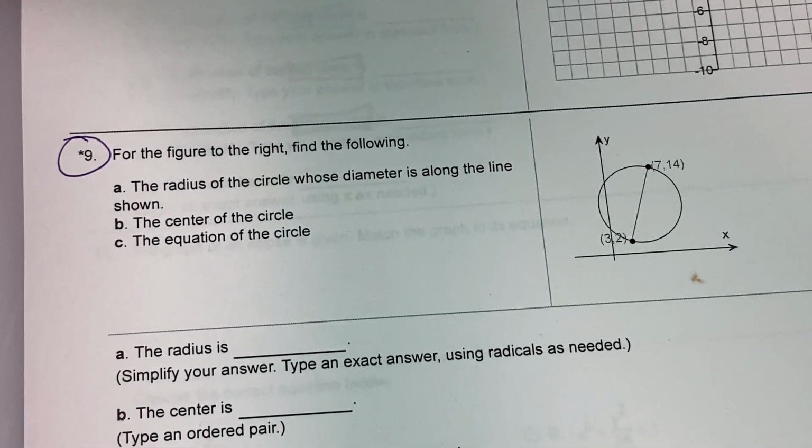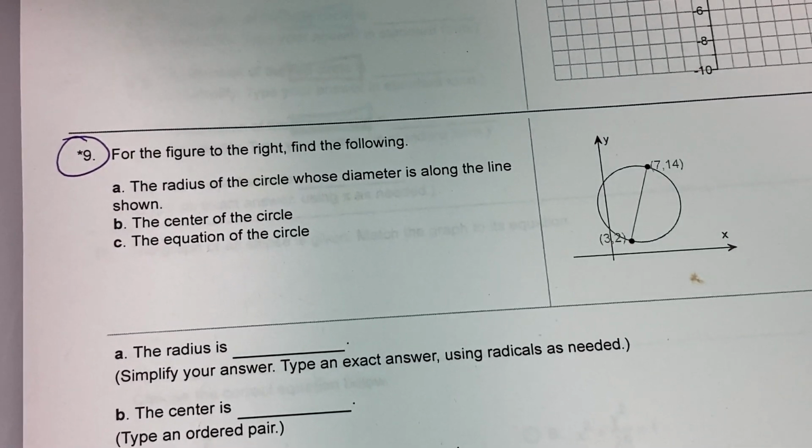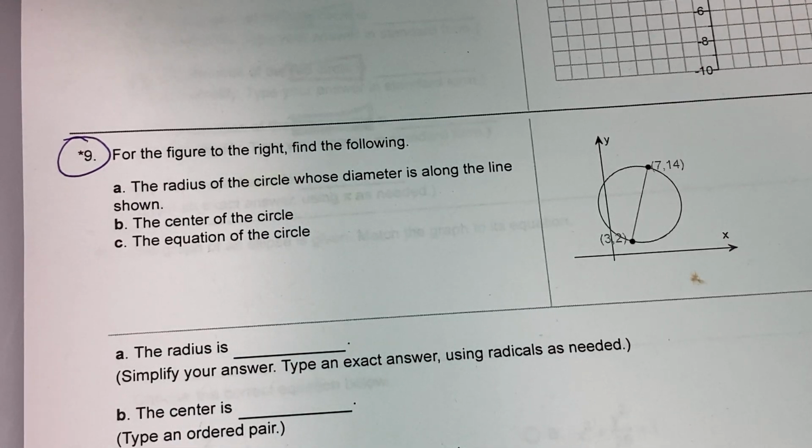Good morning, everybody. In this video, we're going to be talking about two of the MyMathLab problems on that 2A assignment, number 9 and number 10.